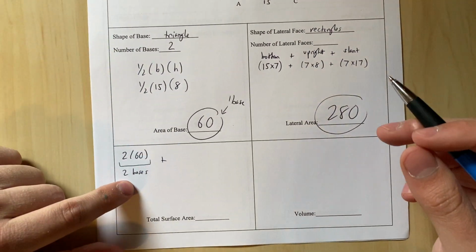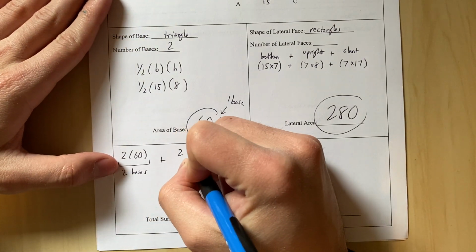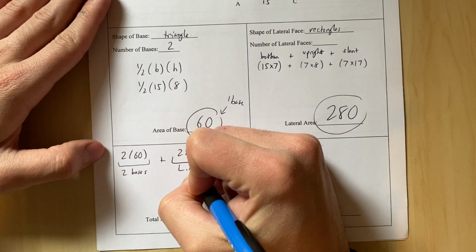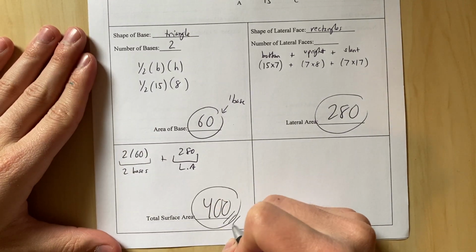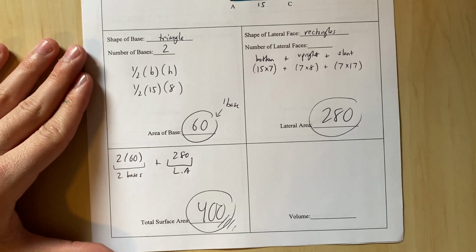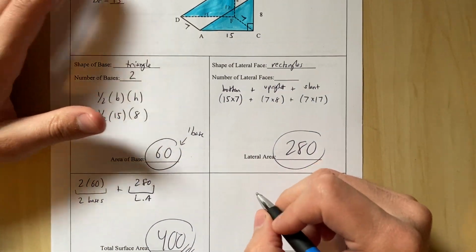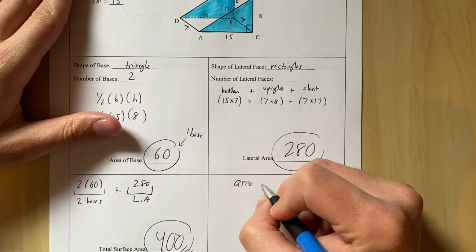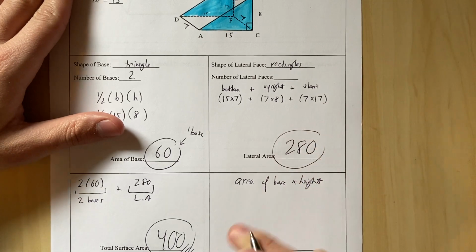Beautiful. So, total surface area, we have the bases plus, this is the lateral area. So overall, you get 400. Okay, beautiful.